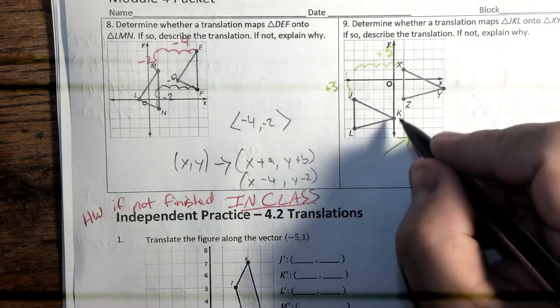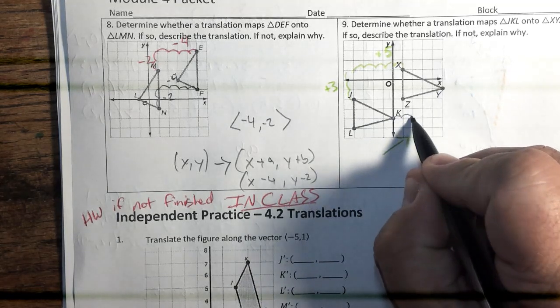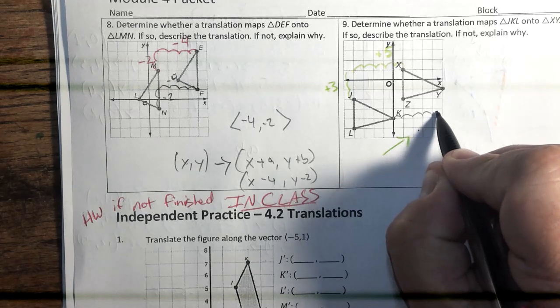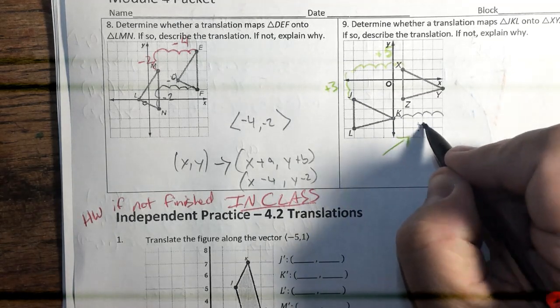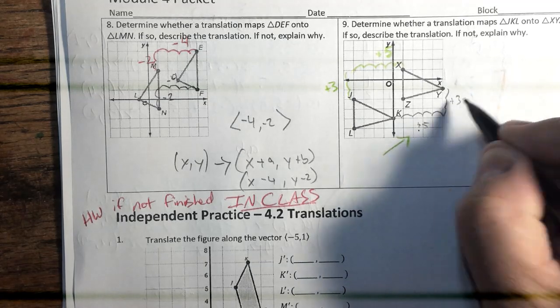There's a pencil here. We'll do K and Y. So 1, 2, 3, 4, 5, plus 5, 1, 2, 3, plus 3.